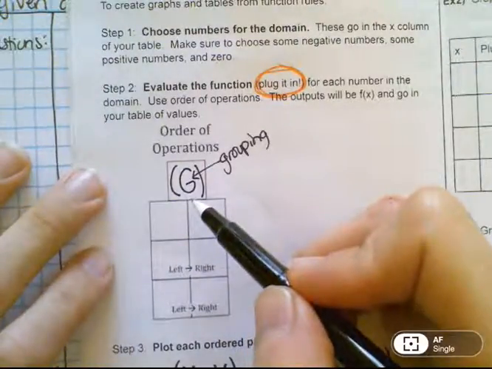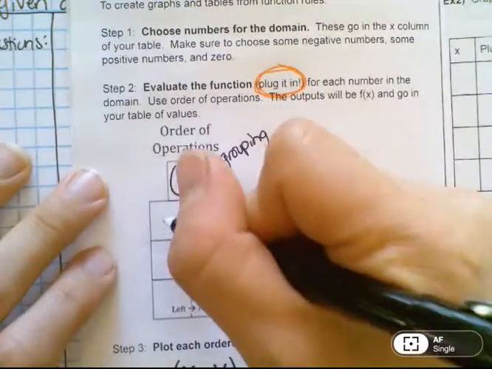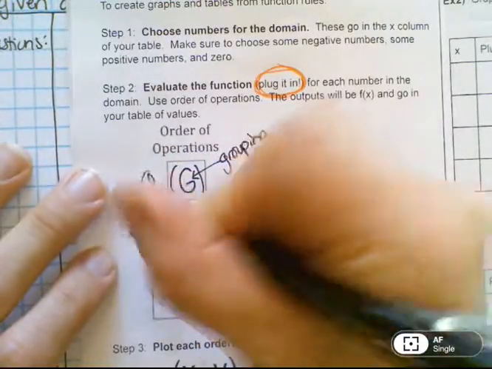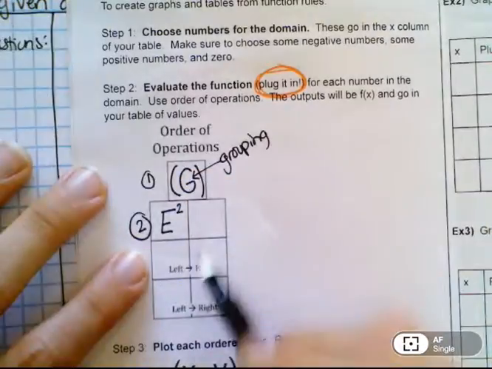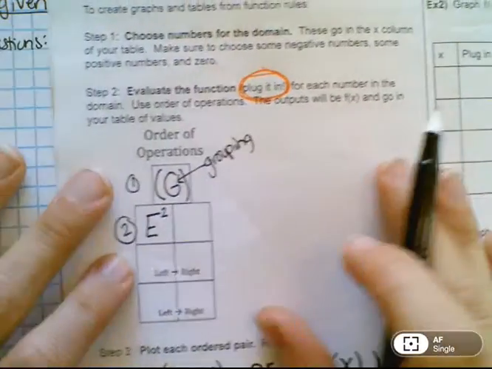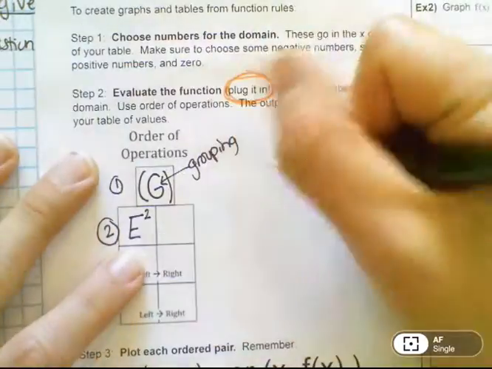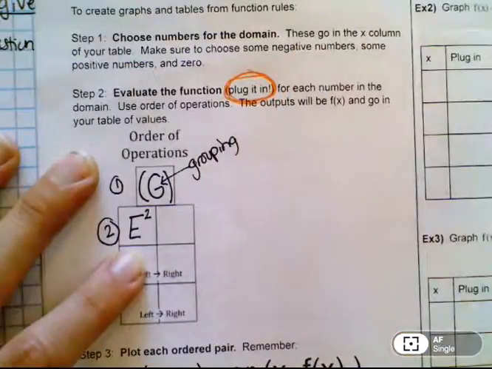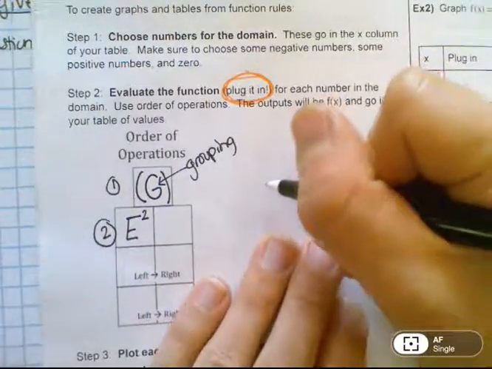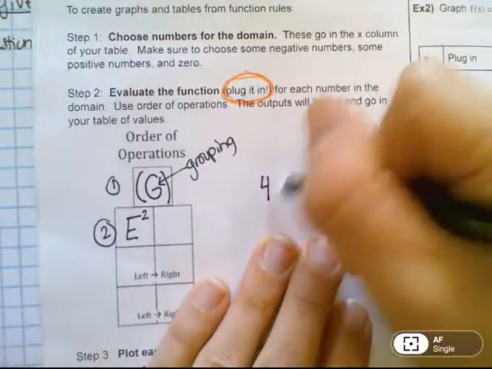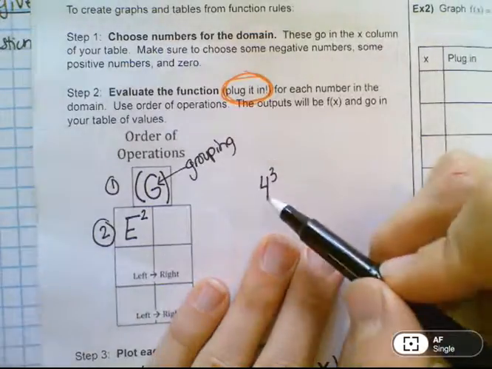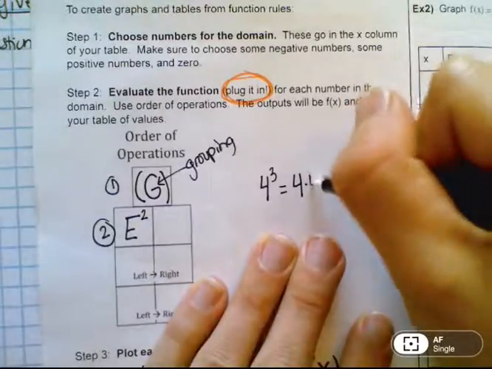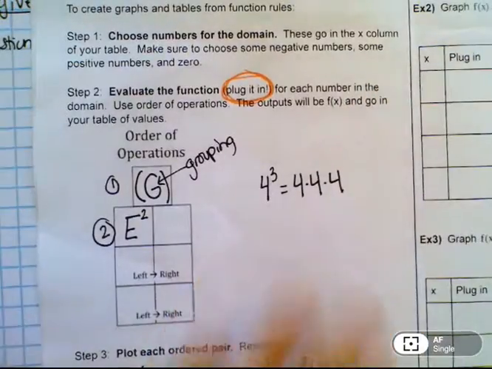And then in PEMDAS, it's PE for exponents. So this is step 1, step 2. And exponents are these numbers that are little and up high. And so I want to take a quick moment and talk to you about exponents because you're going to have to do this on your work today. If you have something like 4 to the 3rd power, this is called the base and this is the exponent, and that just means 4 times itself 3 times.